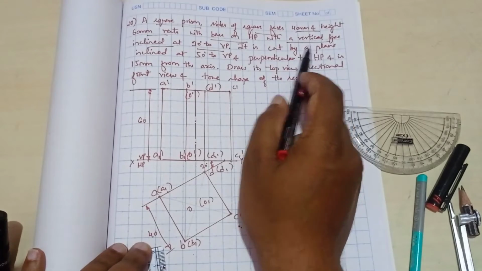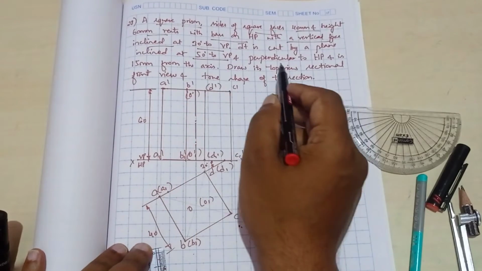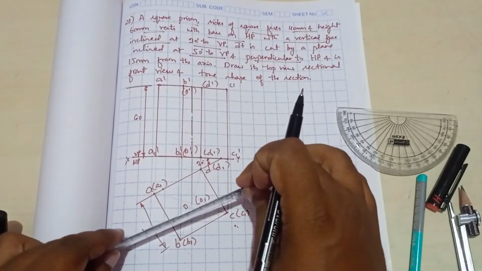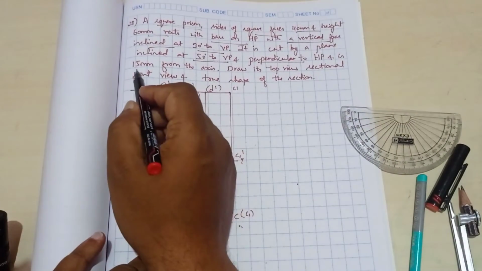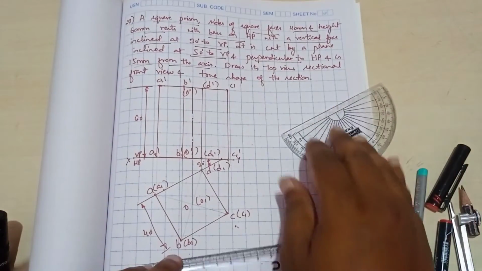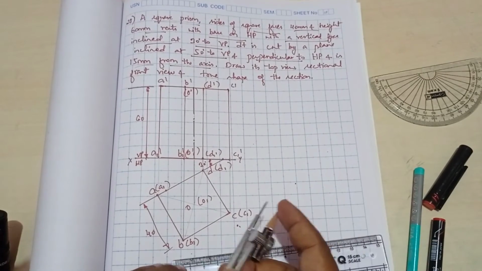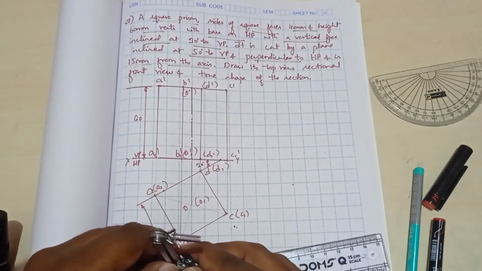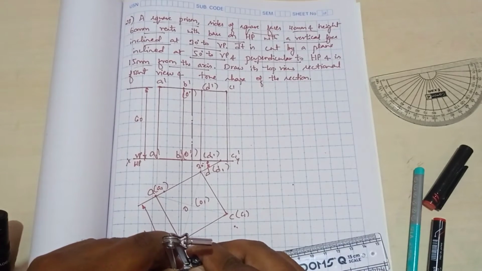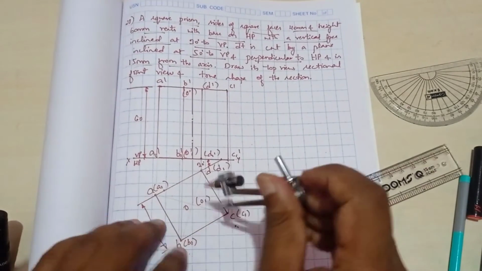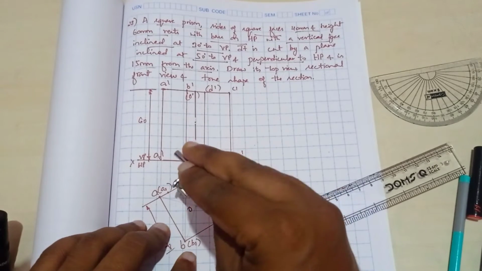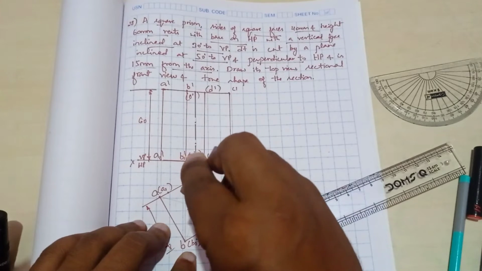Now it is cut by a plane inclined at 50 degree to VP and perpendicular to HP. Perpendicular to HP means like this. It is cutting like this, perpendicular to HP, and it is 15 mm from the axis. So 15 mm from the axis means I'll take a compass, measure 15 mm and draw one circle. The same type of problem we did in one of the problems like this.